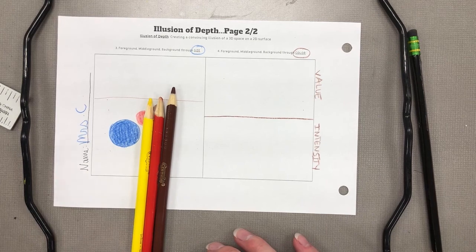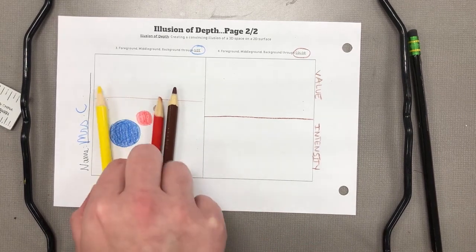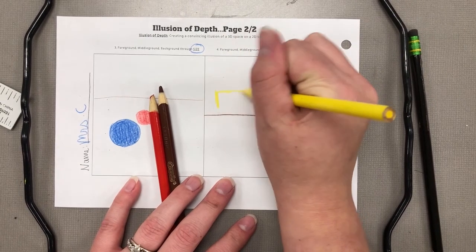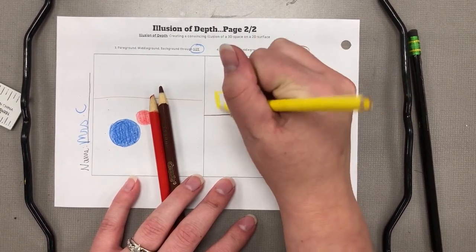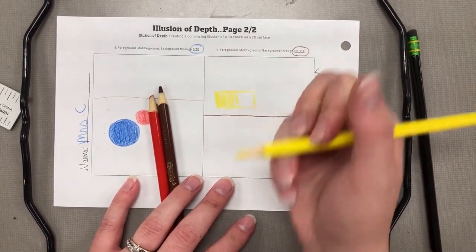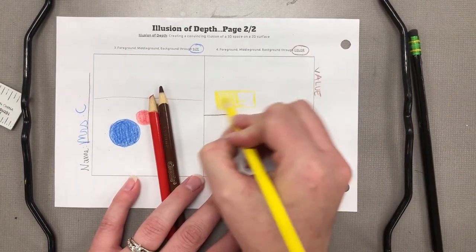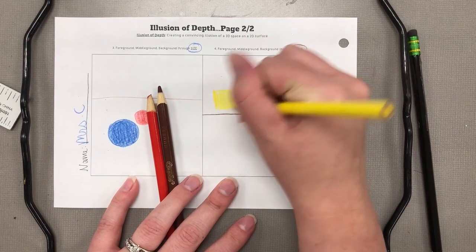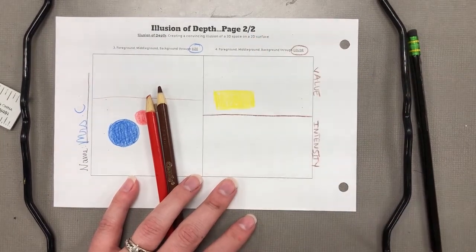Objects that are closest to us when we're talking about value are going to appear lightest. I hope you can see that yellow.